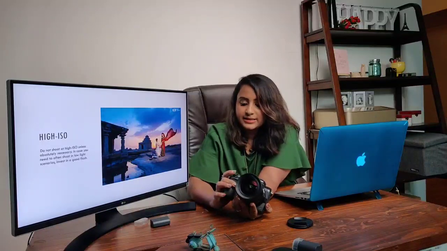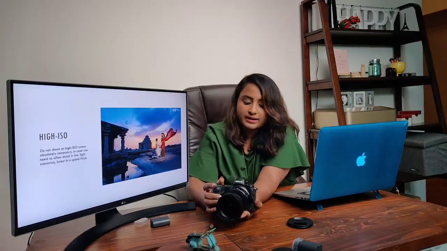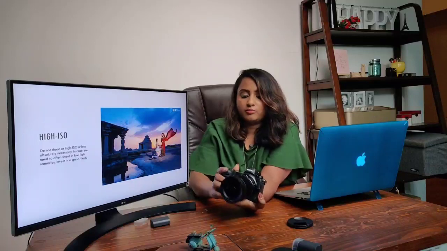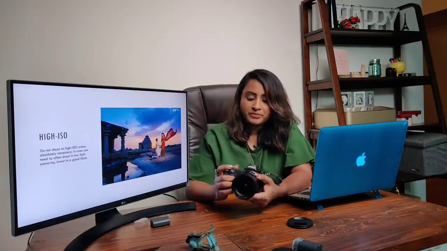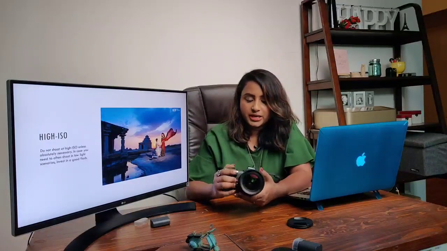So once I set my f number, I then decide what kind of shutter speed I need to set. First of all, it's night time. We have an indoor light setup, but still it may not be a lot of light. So I'll set the shutter speed.